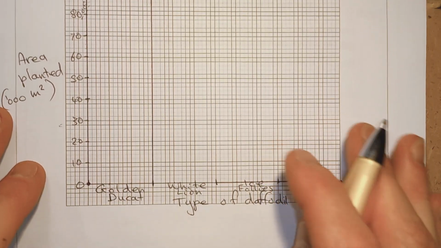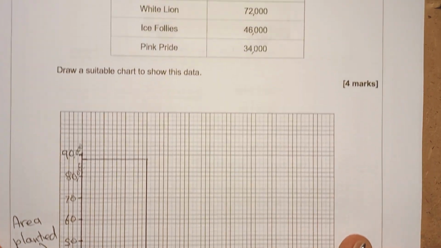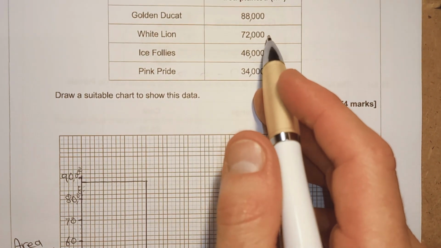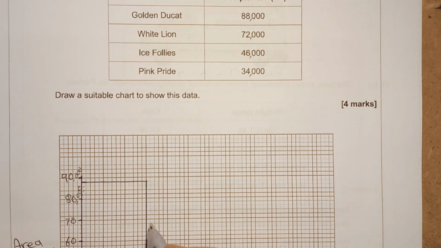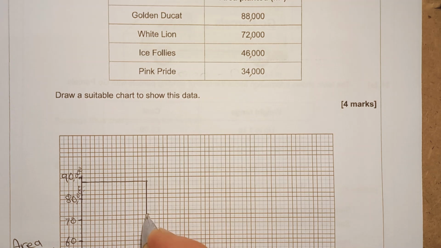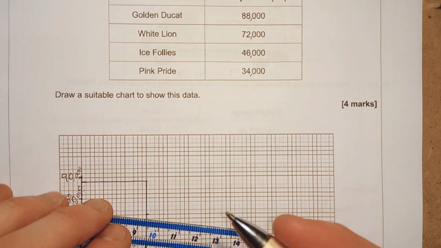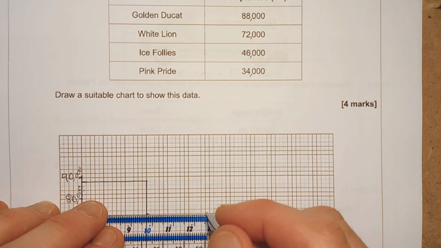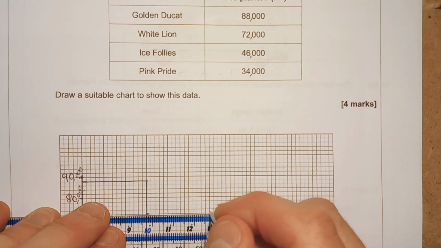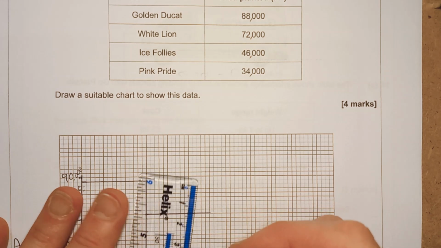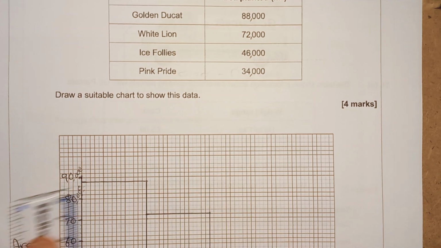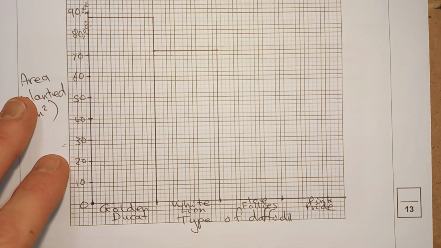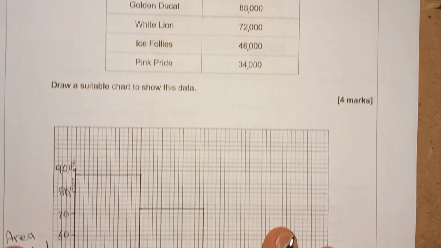And then we've got white lions next, 72,000. And no, I'm not reordering these, I'm putting them exactly in the order that they've given them. So 70,000's here, so 72 must be the next box up. So that's that one. Draw my line.